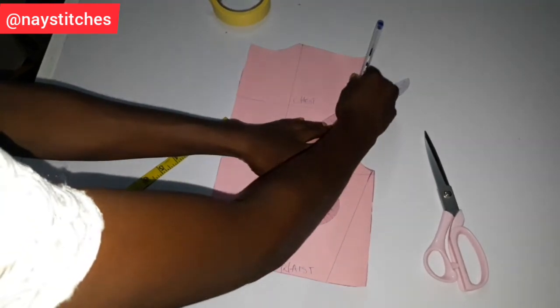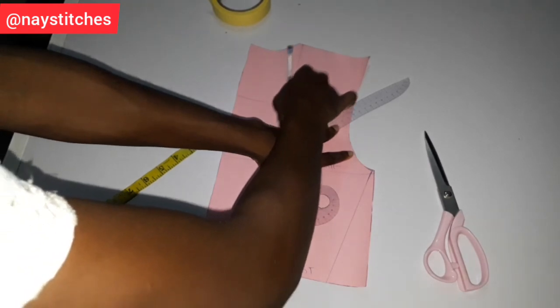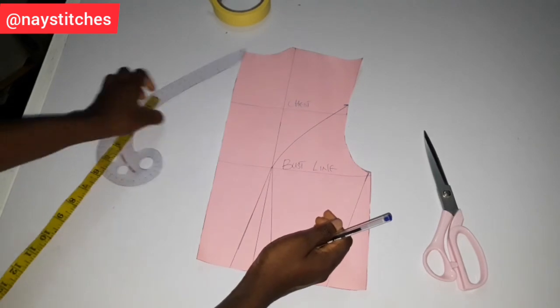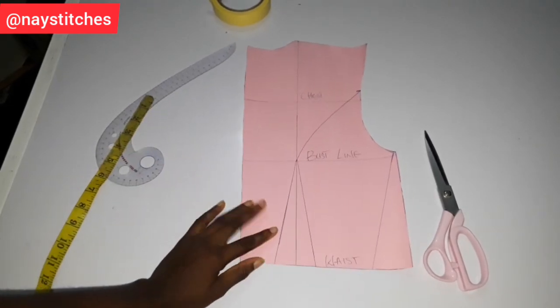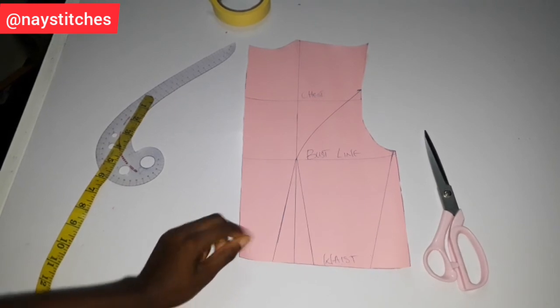You can actually decide to just do that, just sewing the dart instead of the princess dart at the back. So I don't know the one I want yet, that's why I did not cut it. But if you are very sure you want the princess dart at the back, just go ahead and cut it.